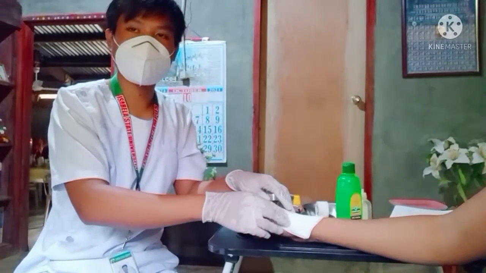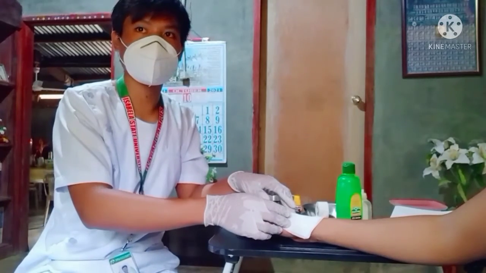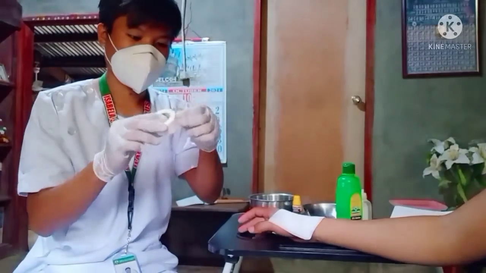Apply the sterile dressings one at a time. Use tape or rolled gauze to hold these dressings in place. This is the tape.